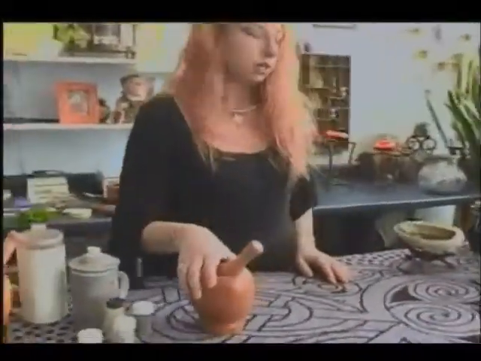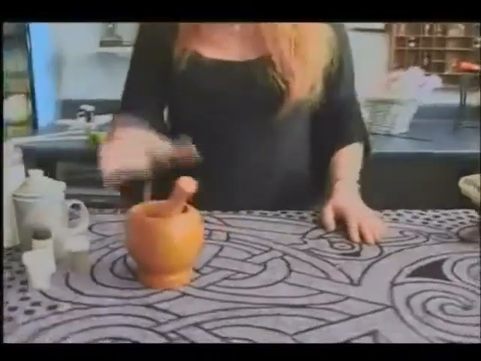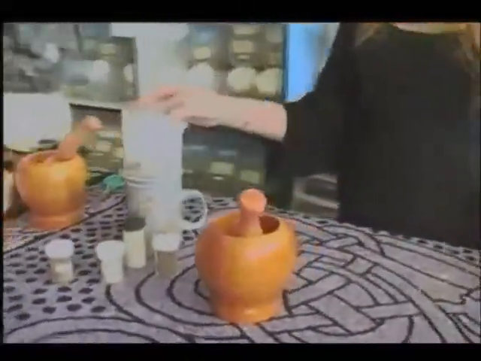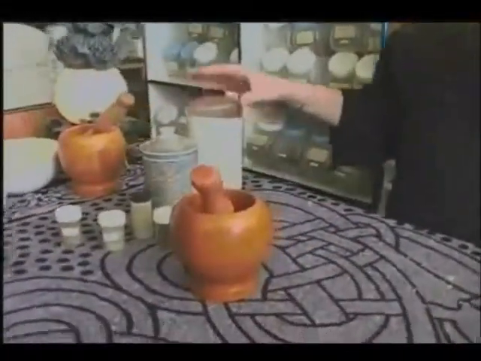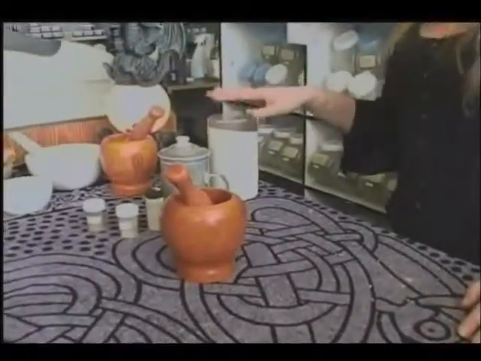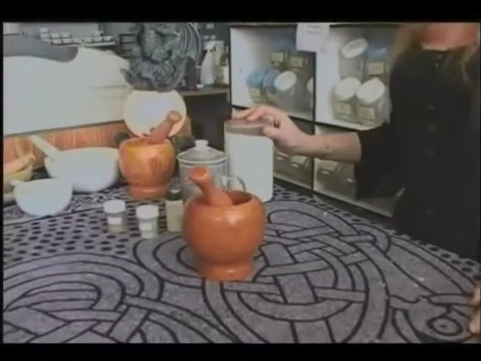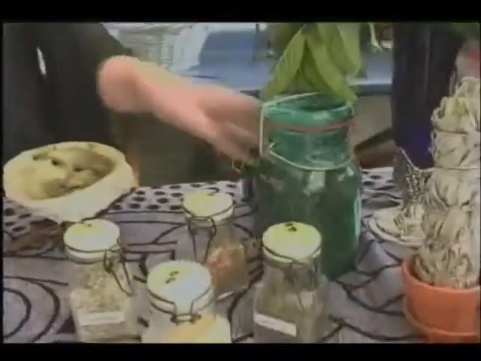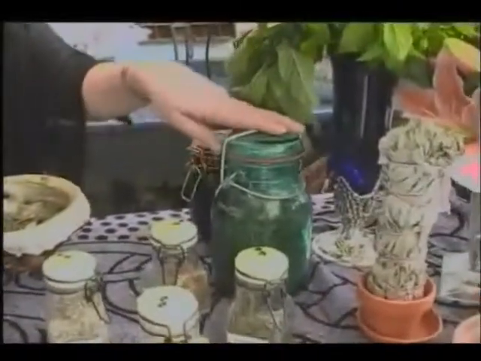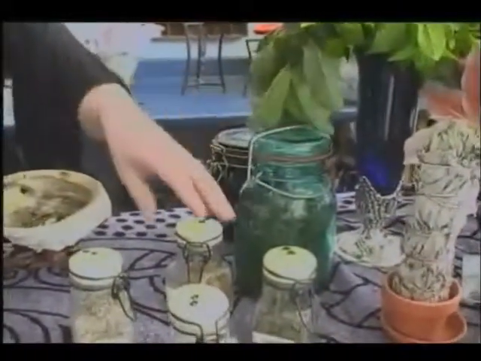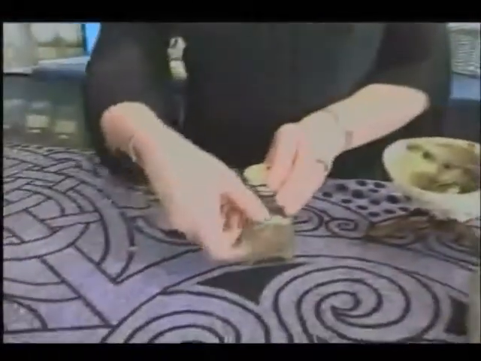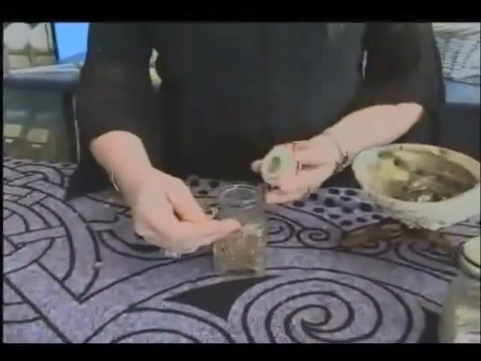When working with your herbs, there are certain tools that you're going to want to keep on hand. Mortar and pestles, coffee grinders, if you're working with any type of resins, are very good. However, be very careful not to overheat the resin, as they will turn gummy in the coffee grinder. When storing them, use colored, airtight bottles. I like to find canning jars or anything with a rubber gasket on it that when sealed will keep all of the air out.